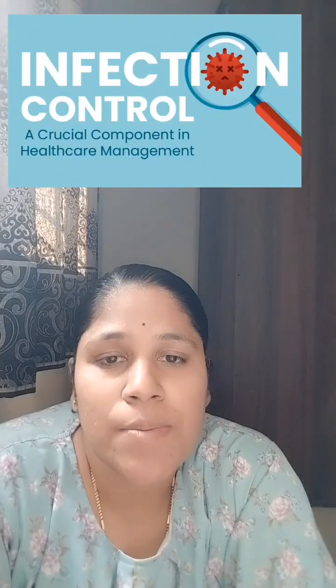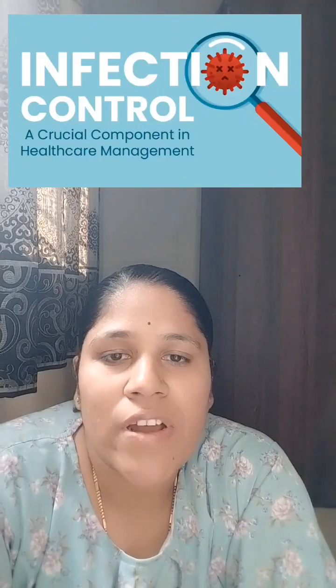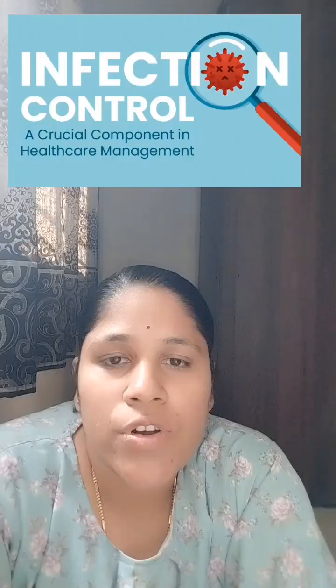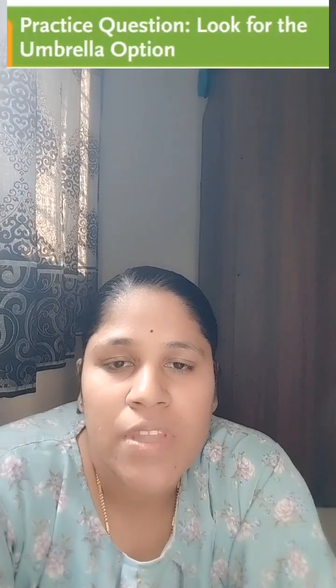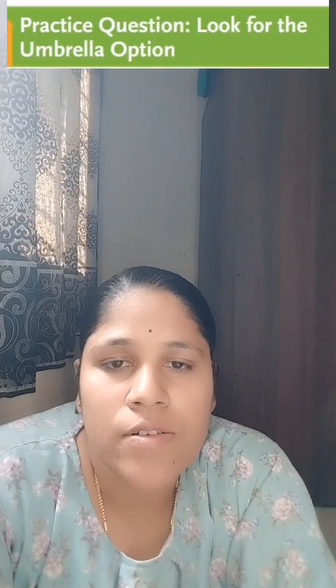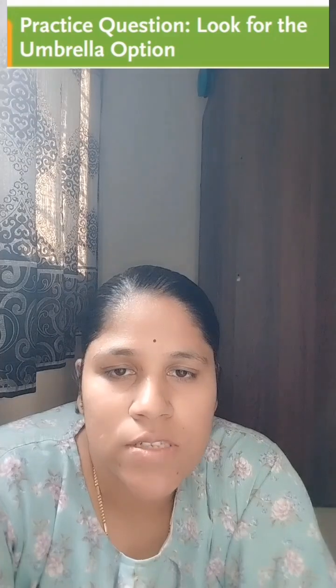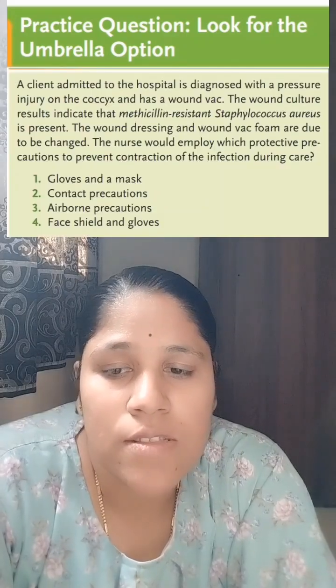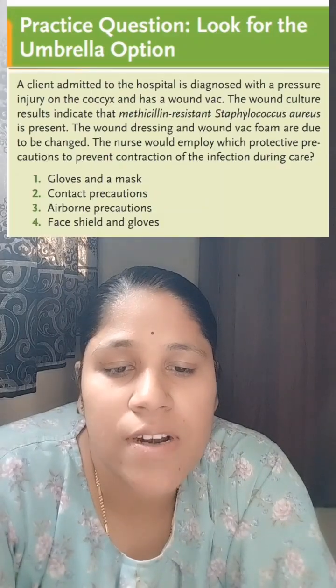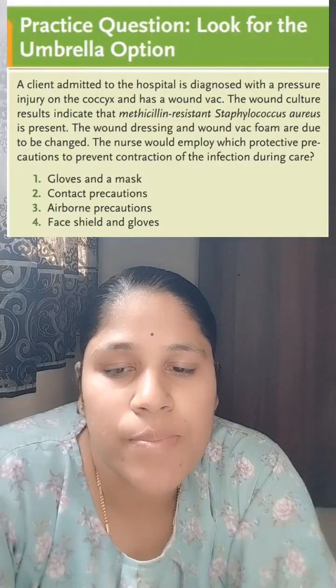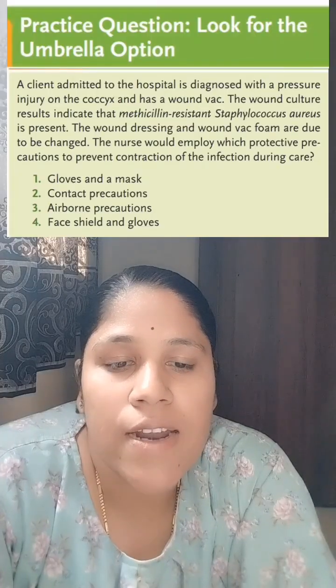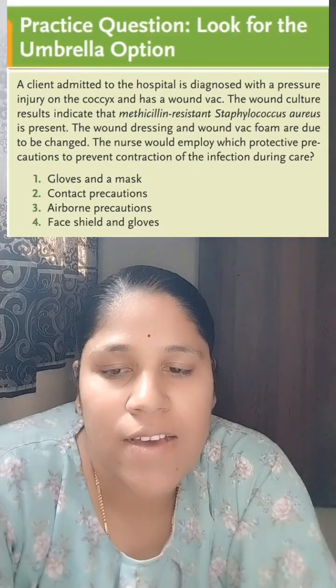So today we are with another practice question, which is on infection control. Here I am going to introduce the umbrella option. This umbrella option we are going to practice in this question. We can see the question. The client admitted to the hospital is diagnosed with a pressure injury in the coccyx and has a wound vac.